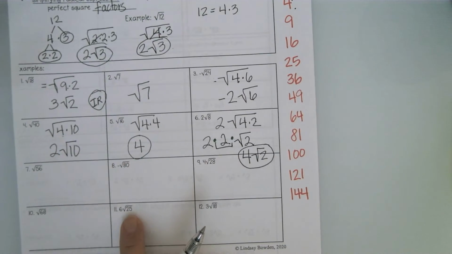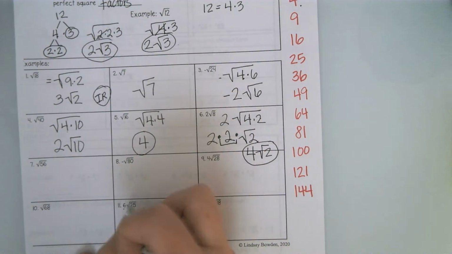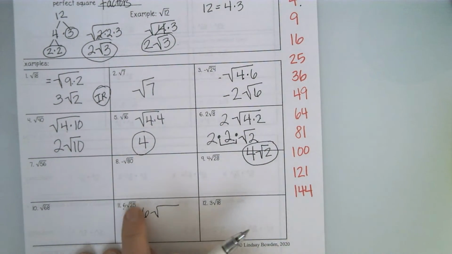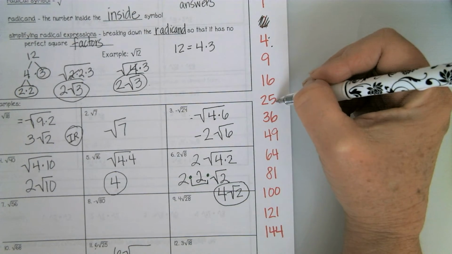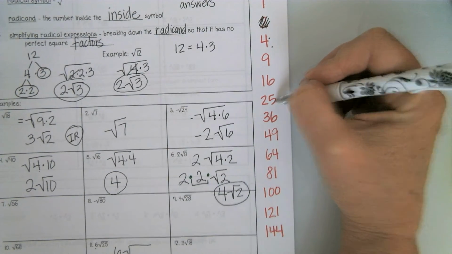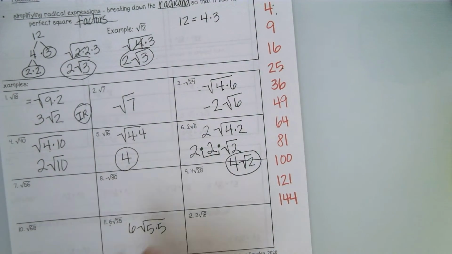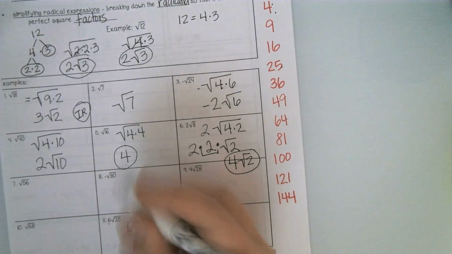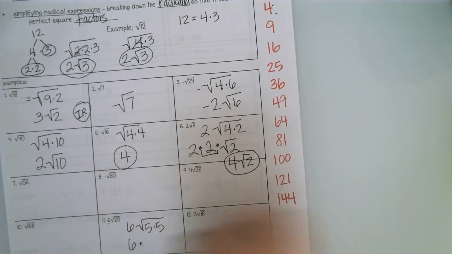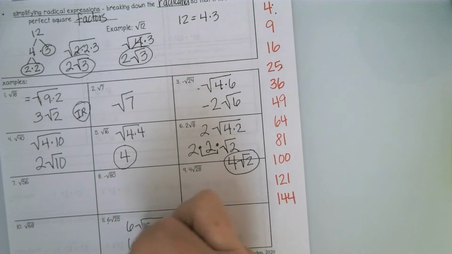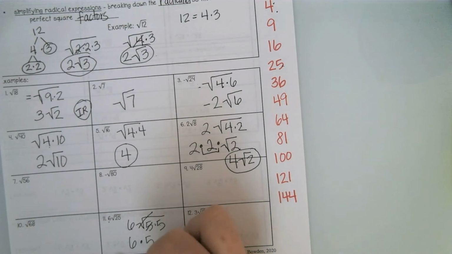Let's do one more that looks like that, just so you guys get an example. Notice in number 11. Number 11 has a 6 on the outside, and then the square root sign has a 25. What goes into 25? Well, 25 is a perfect square, so I know that it's 5 times 5. 5 times 5 is 25. So now, since the square root of 25 is 5, I'm left with 6 times 5, because that square root gets rid of one of those. 6 times 5 is 30.